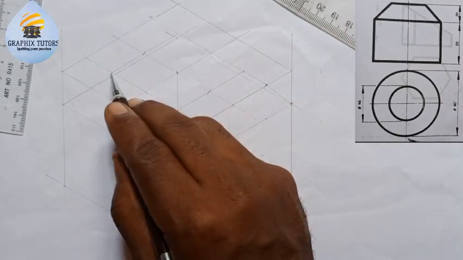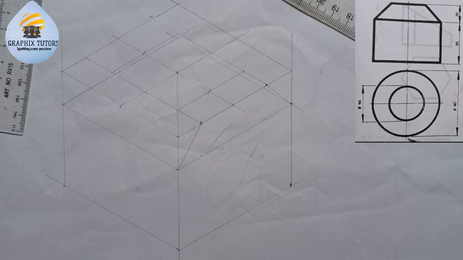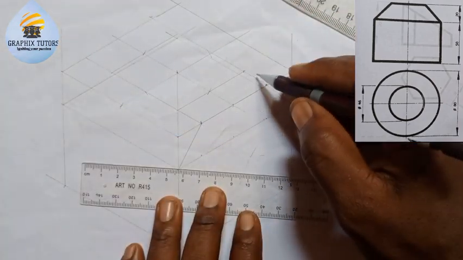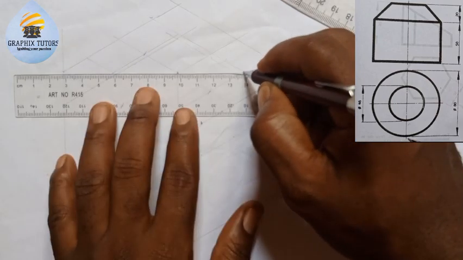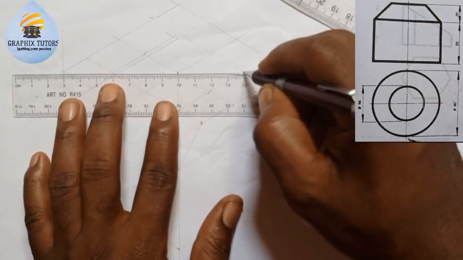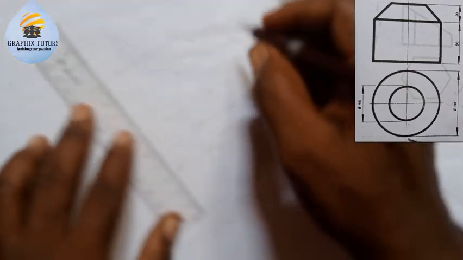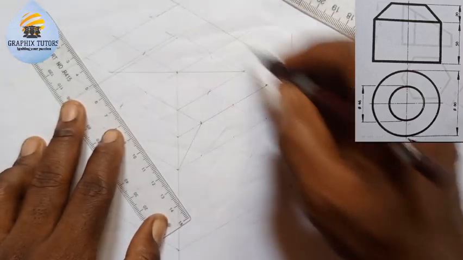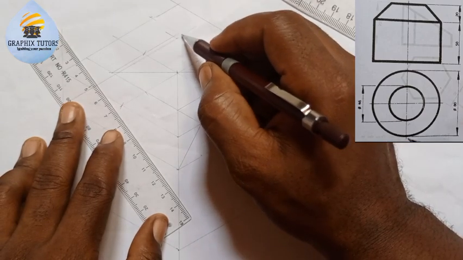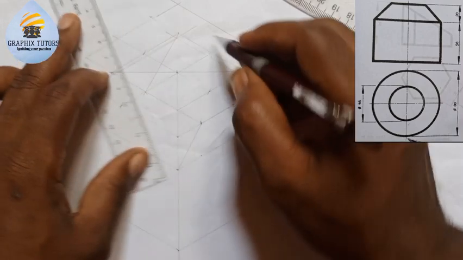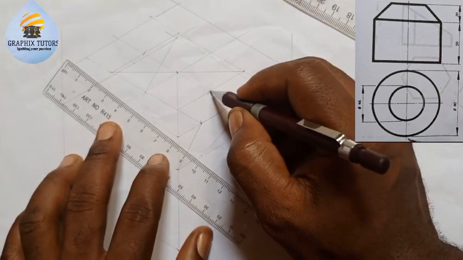So I'll draw a line that will pass through the center. And there's the line. And I'll connect the final line here to touch here, and I'll connect the other line here to touch there.